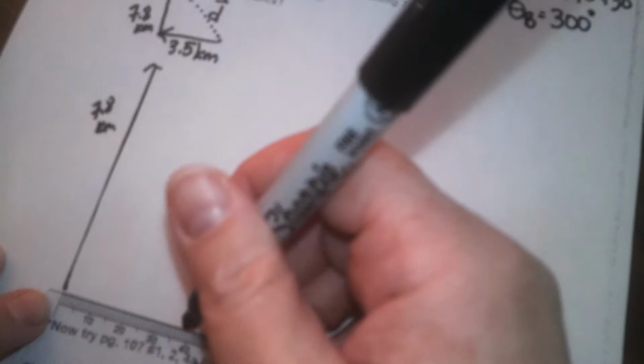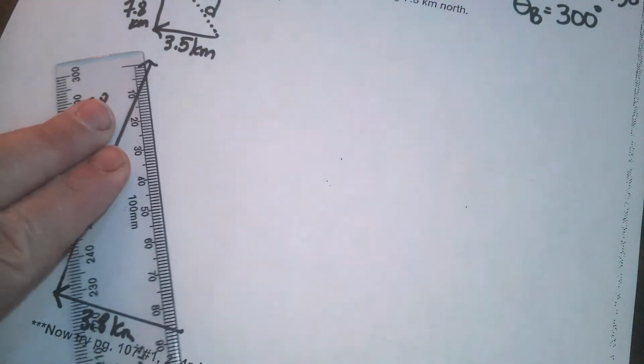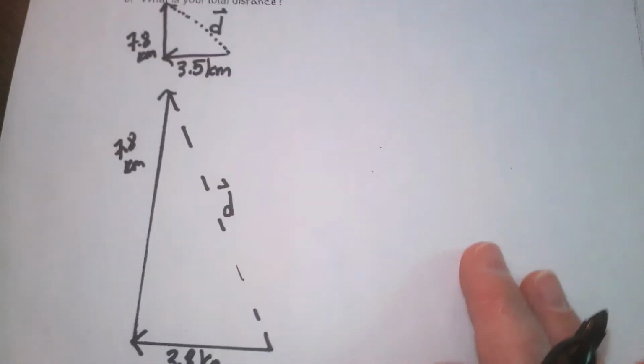You should always start from your story. Okay. Refocus. There we go.